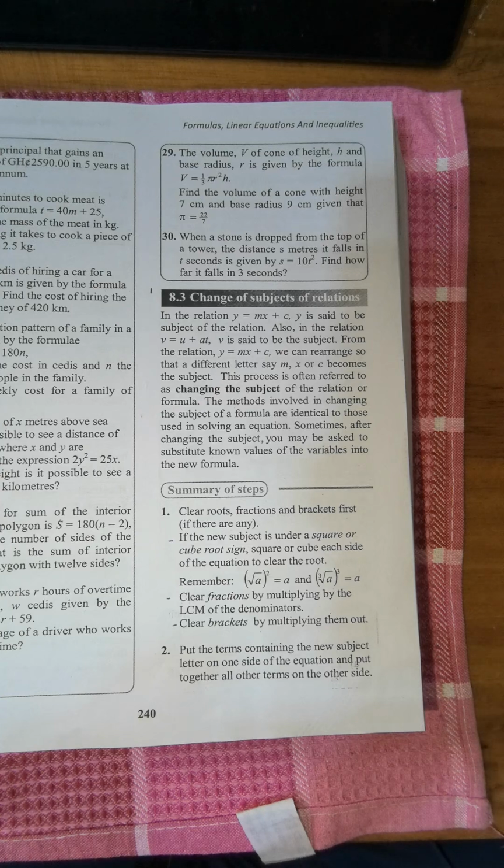Now we are going to continue with another interesting topic, and that's called change of subject of relations. Here, we have your mathematical formula, and then we can do your substitution. Sometimes we can express a different term or a variable in other terms, right?